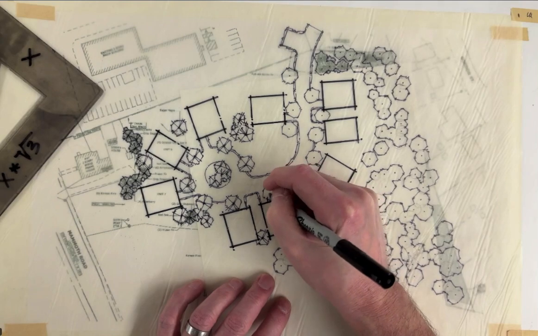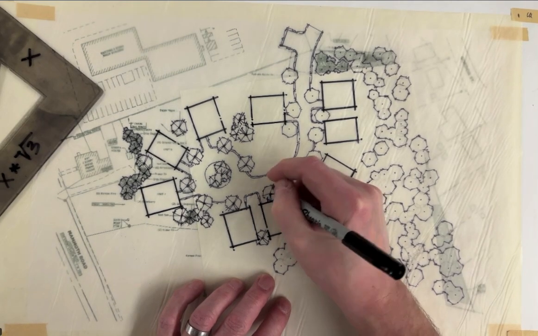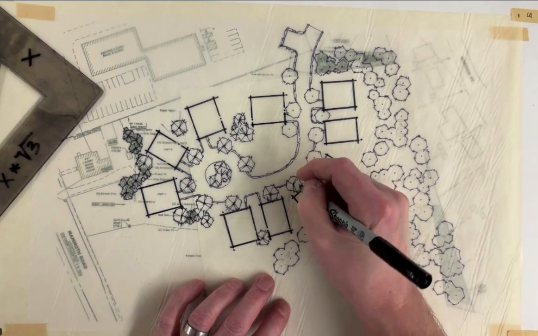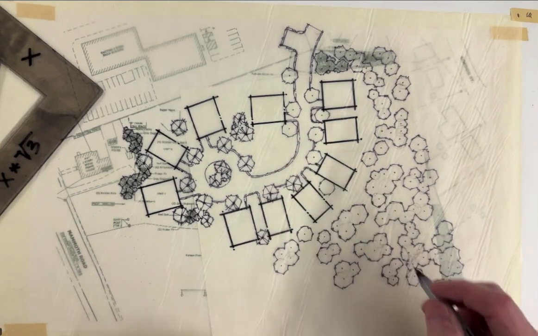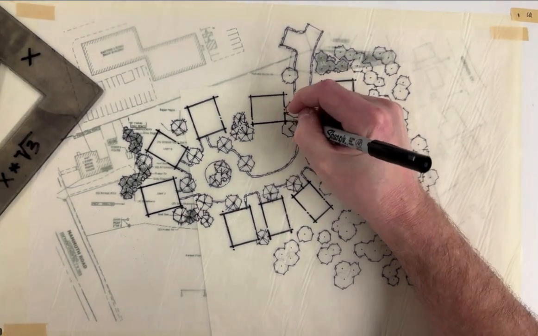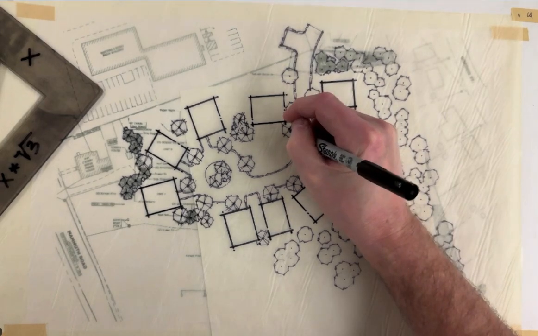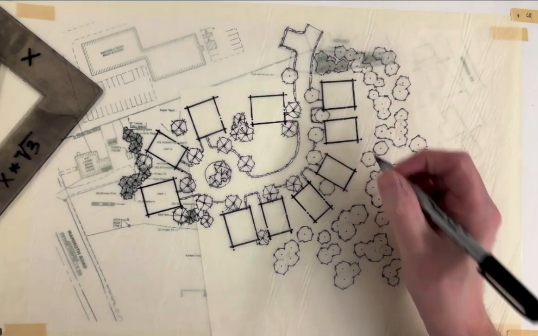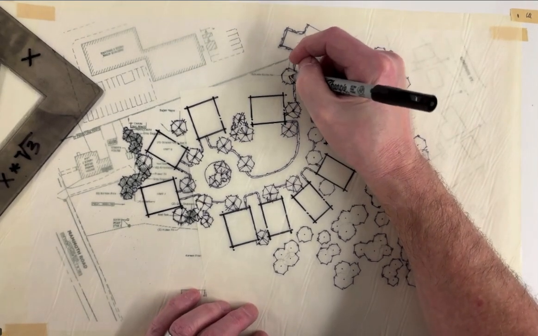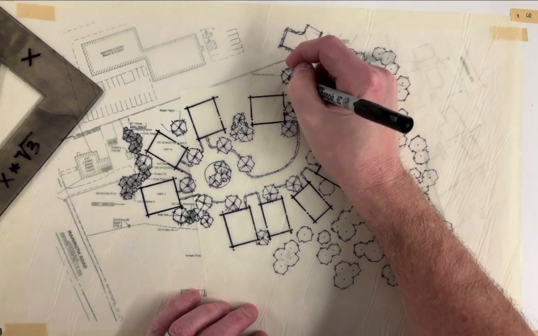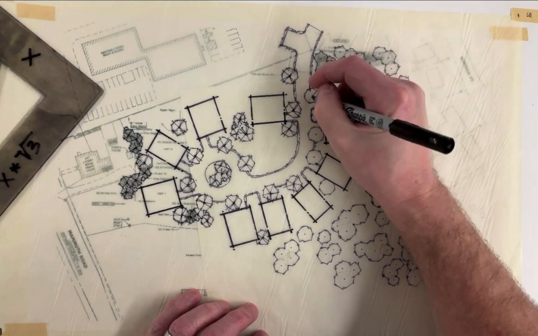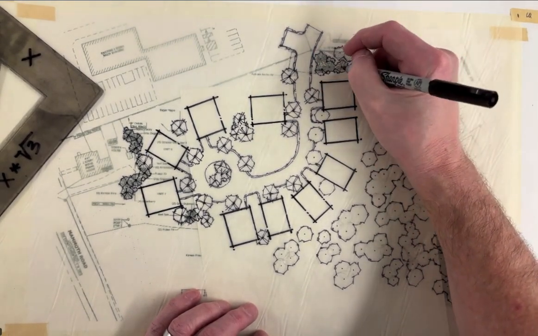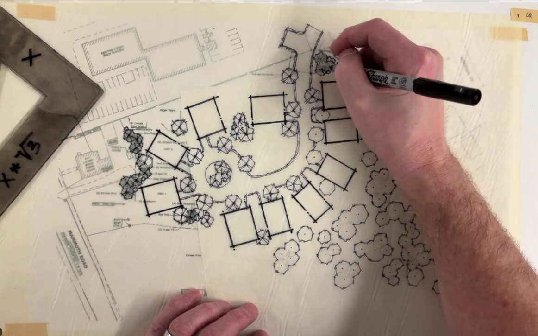Got a dot there. Notice my branches go over the edge of the tree. And it's taken forever, but it's not really forever. It just feels like forever.